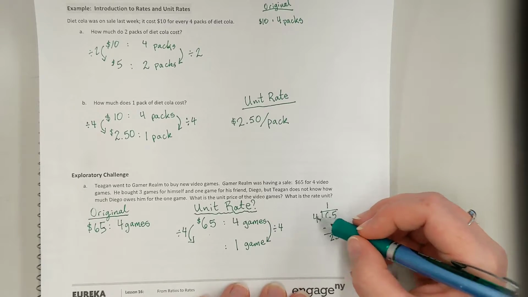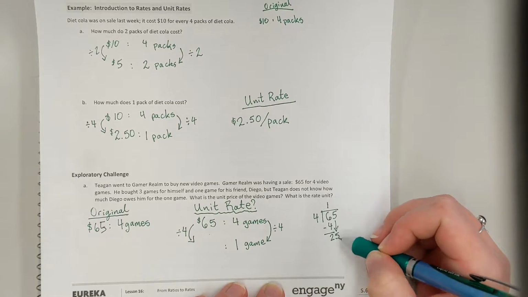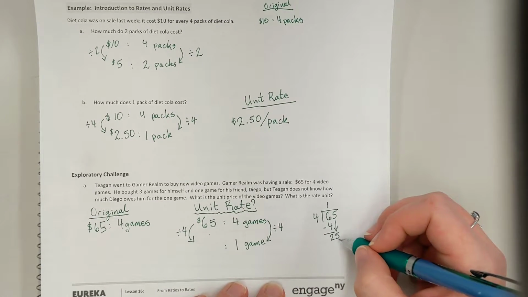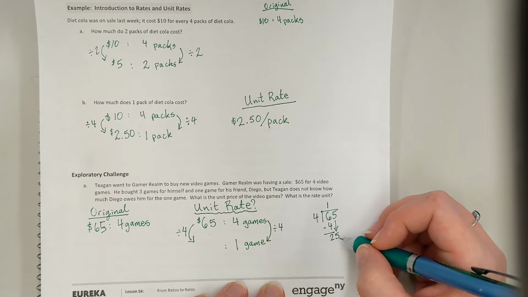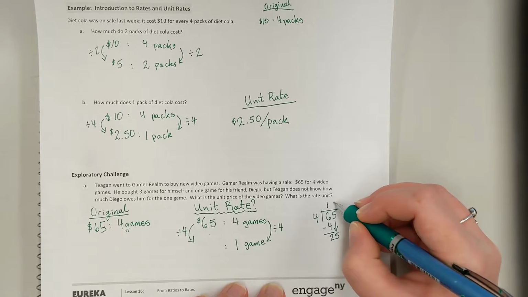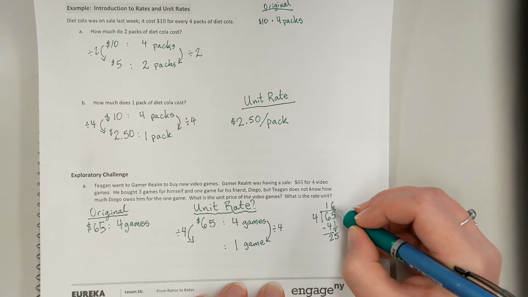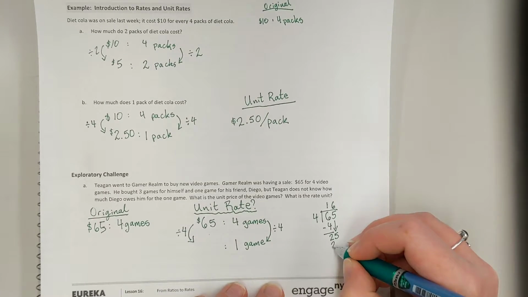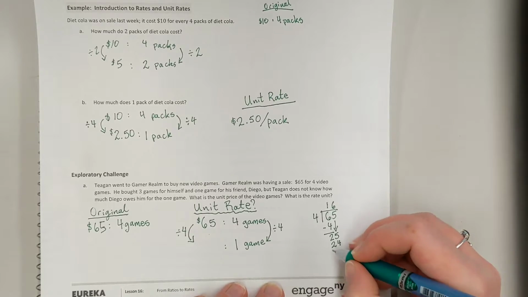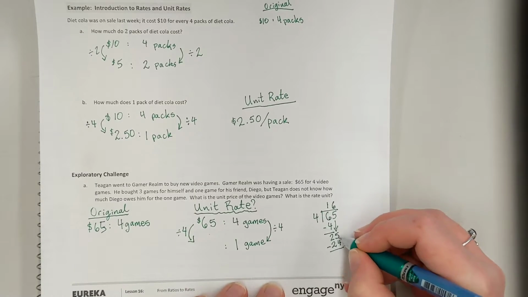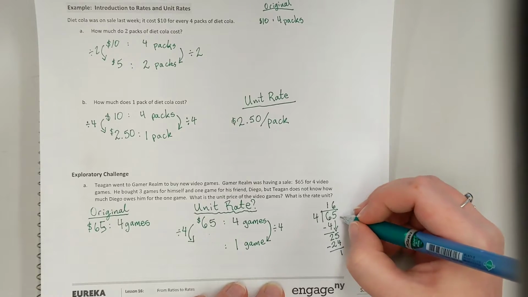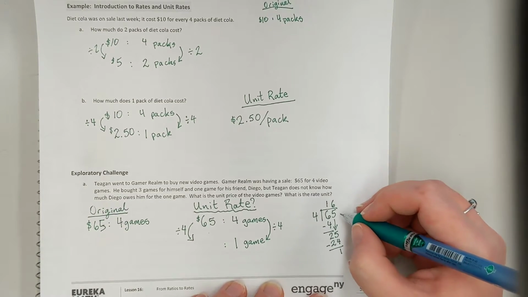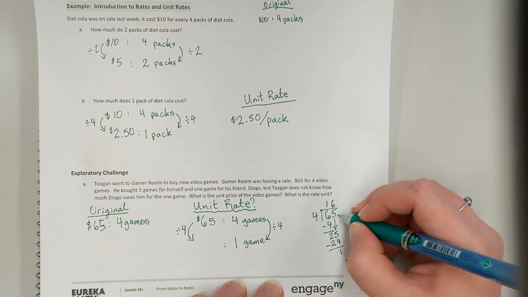How many times does 4 go into 25? 4 goes into 25 6 times. 6 times 4 is 24. Subtract, you get 1. And we don't like remainders, especially when we're working with money.